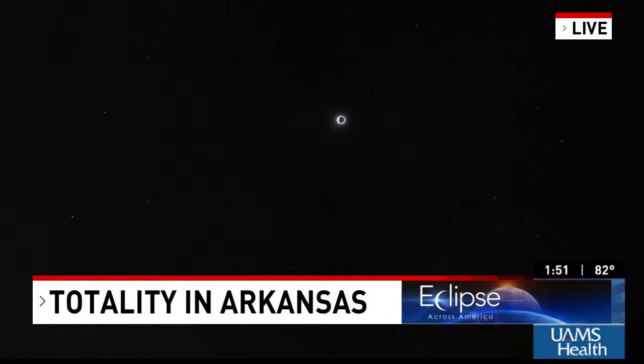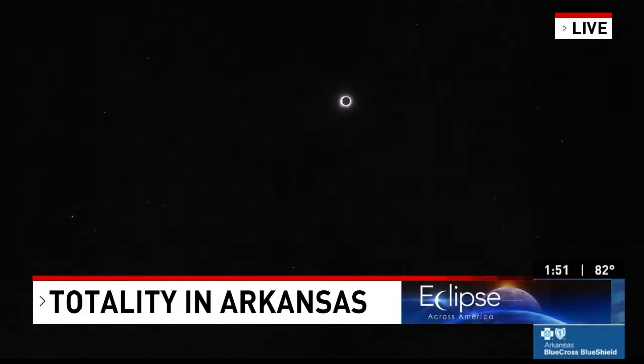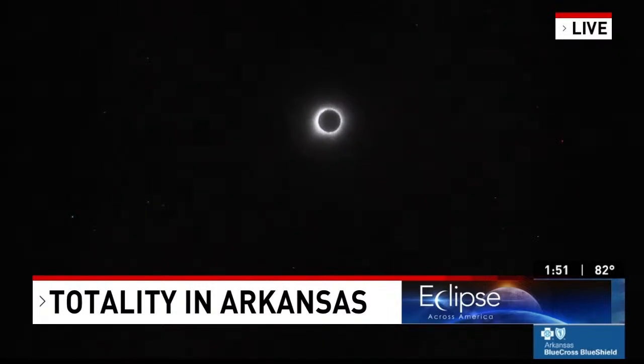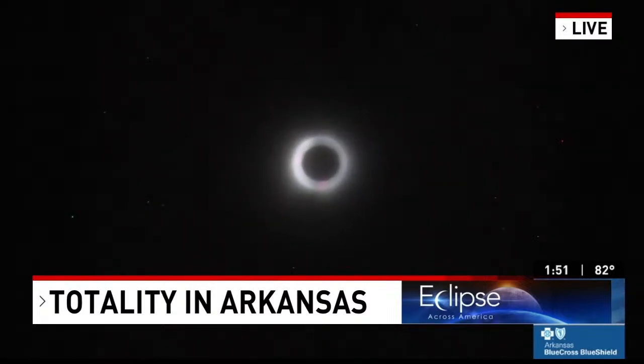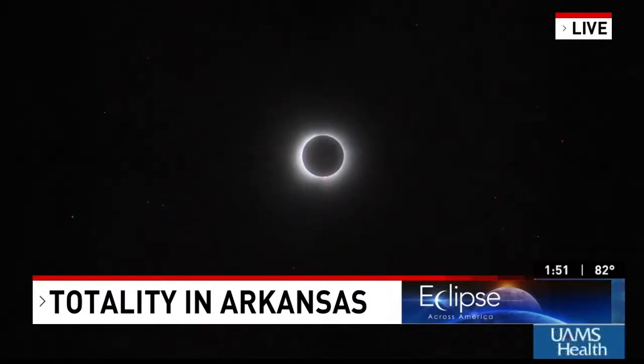In Arkansas, welcome back, everyone. Totality will last anywhere from 2 minutes to about 4 minutes and 15 seconds, but it's the best 4 minutes and 15 seconds of your life. Look at the craft. I wonder if that's a satellite. Some of the people are saying what planets. I think the big one to the right is Jupiter, and then I believe Venus over to the left side, if you're looking out there.